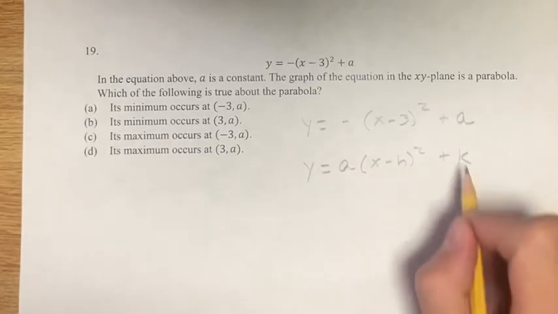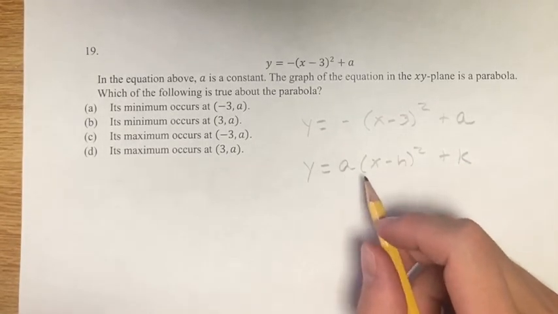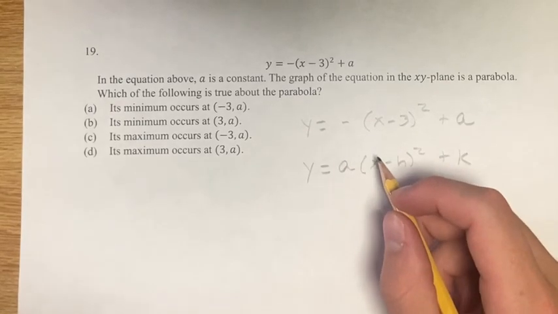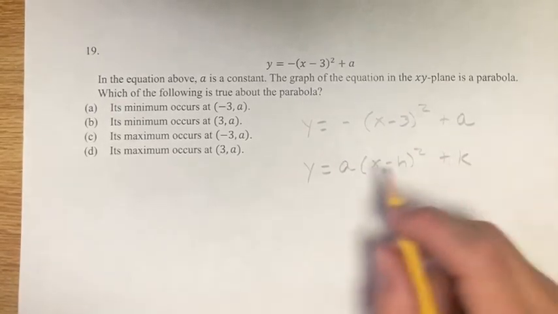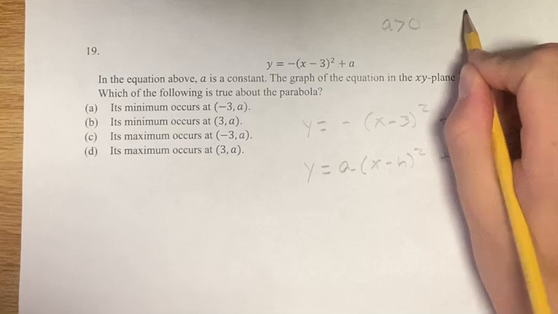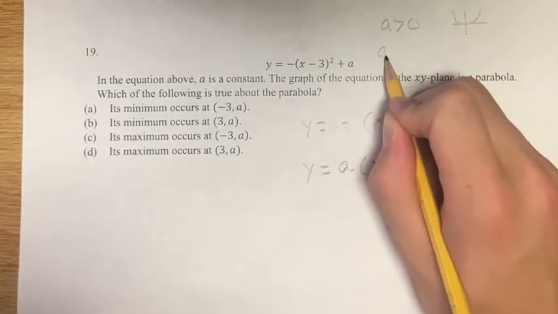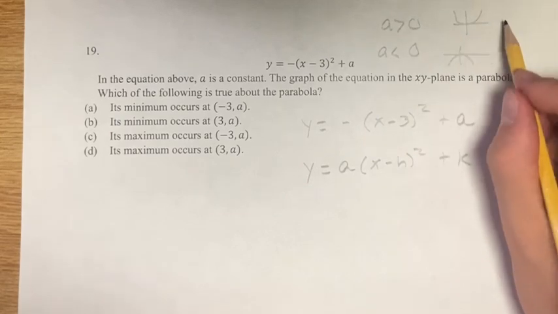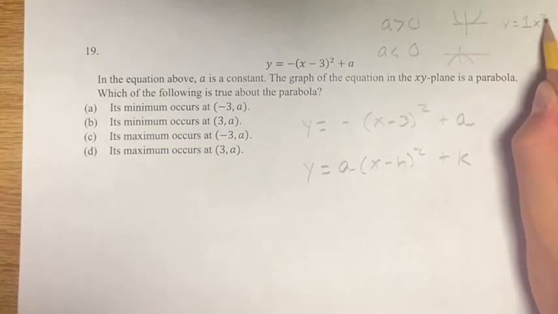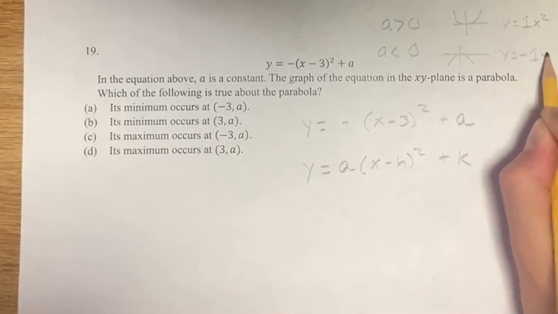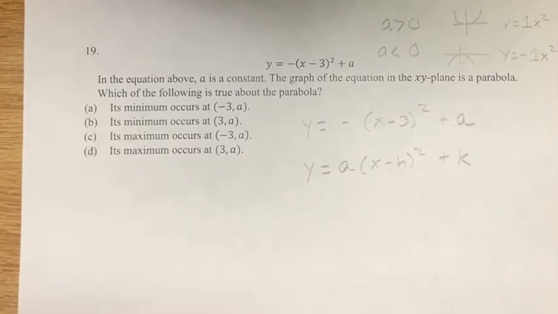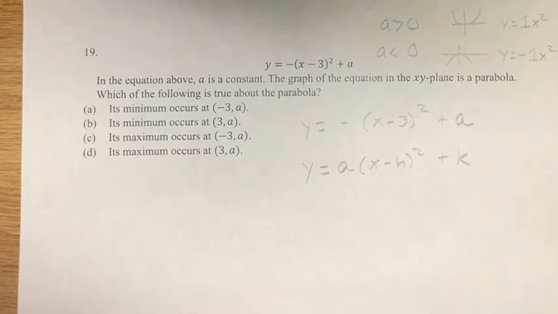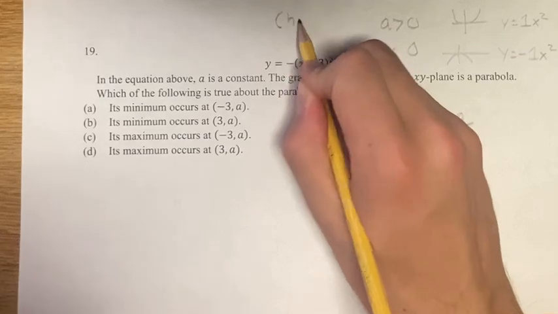And this is the standard form of a parabola where a is going to determine whether it opens up or down, right? If a is greater than 0, then it's going to open up. If a is less than 0, it's going to open down, right? You could think of this as being y is equal to 1x squared or y is equal to negative 1x squared, if those are familiar graphs for you. And then also in this equation, (h, k) is your vertex.